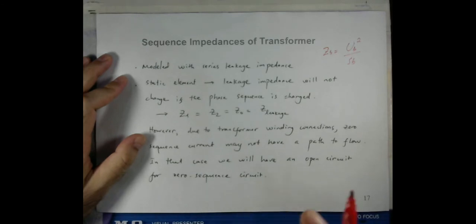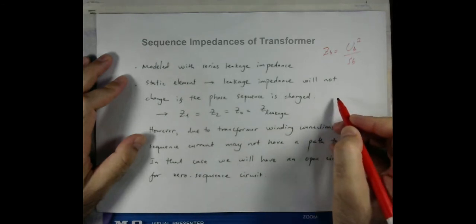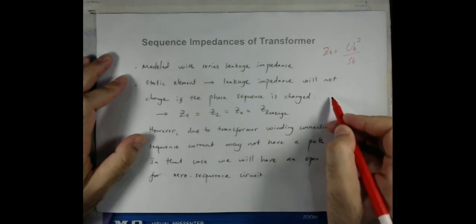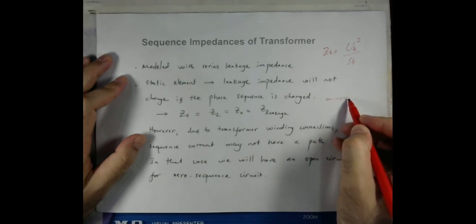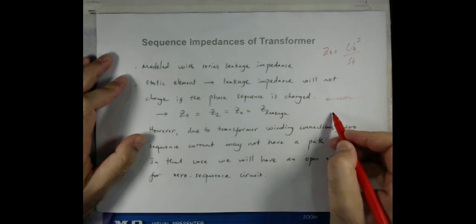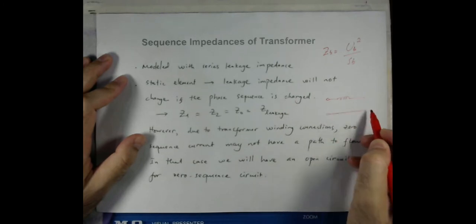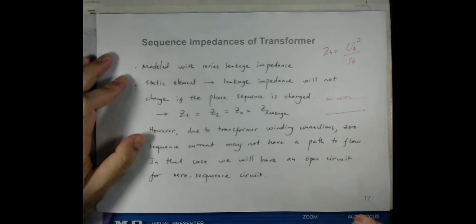And if you remember, we also discussed that when we convert the quantities into per unit, the primary and secondary sides, the windings, we can now move.